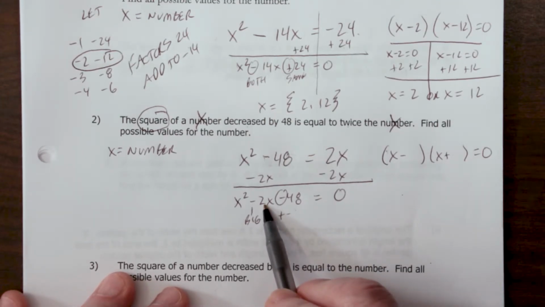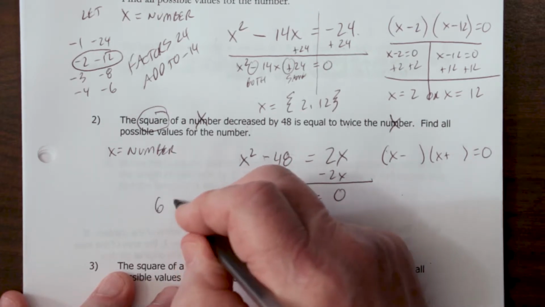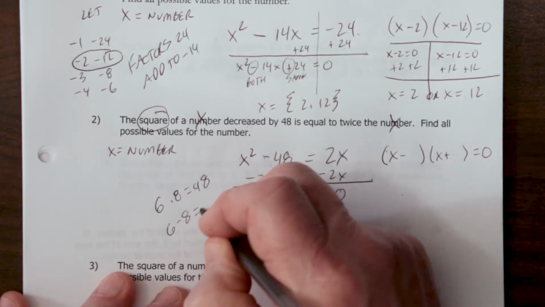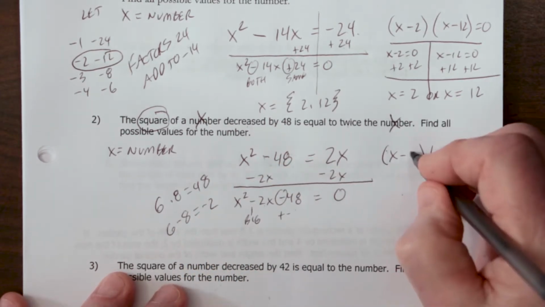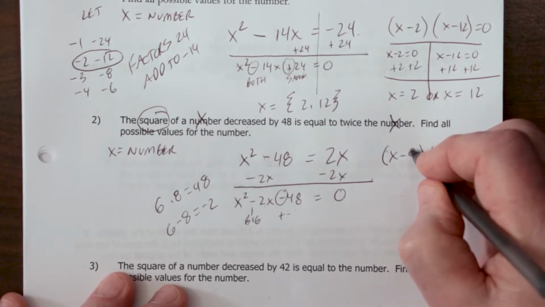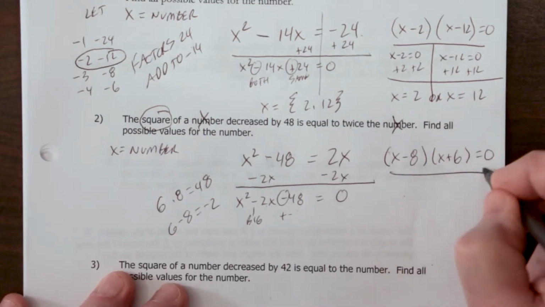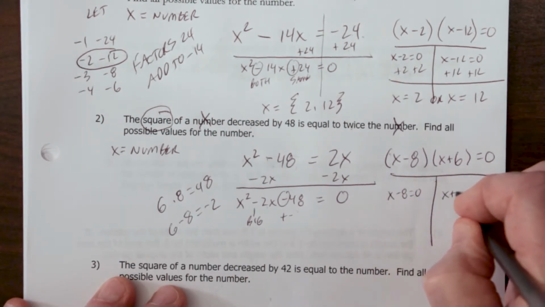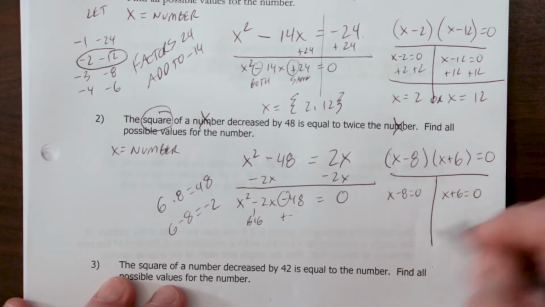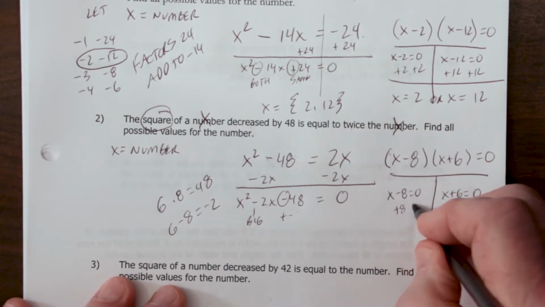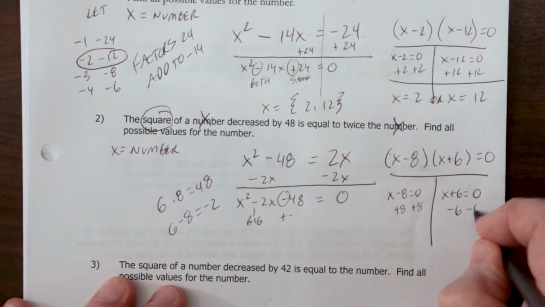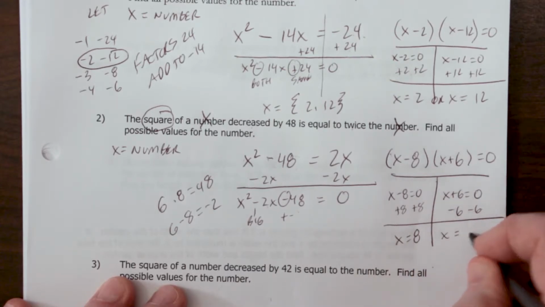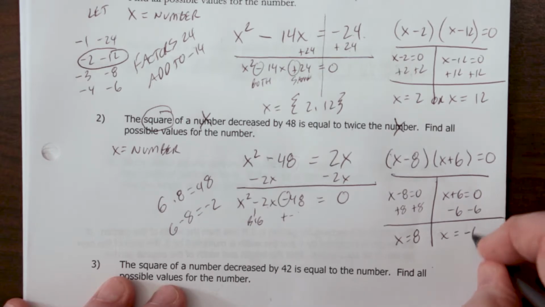And if you went through the whole process, we know that 6 times 8 is equal to 48. And 6 minus 8 equals negative 2. I'm going to do minus 8 plus 6. T-chart. x minus 8 equals 0. x plus 6 equals 0. Add and subtract to move them across. So I add 8. Subtract 6. x equals 8. x equals negative 6.